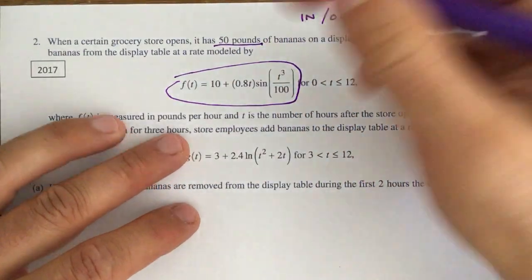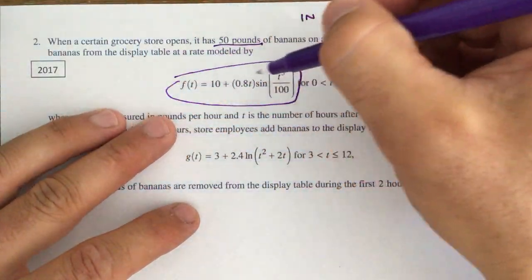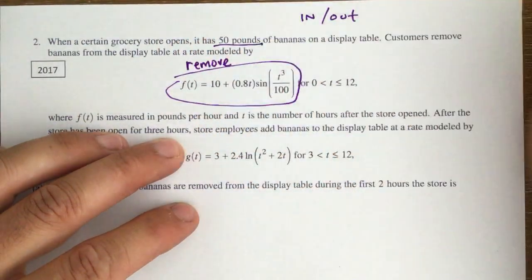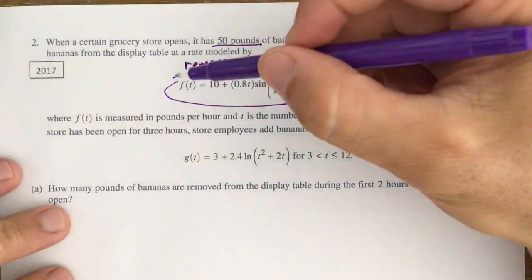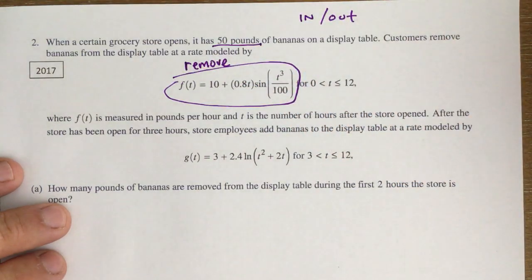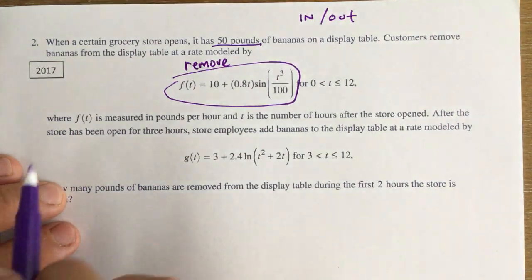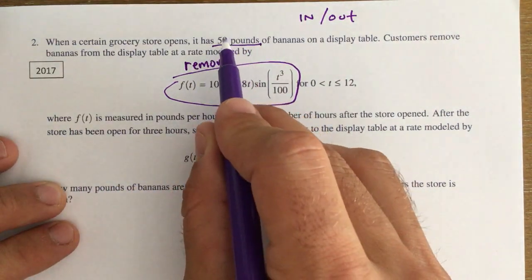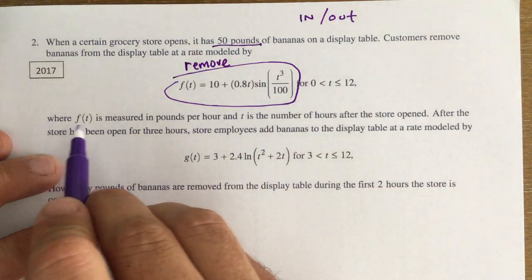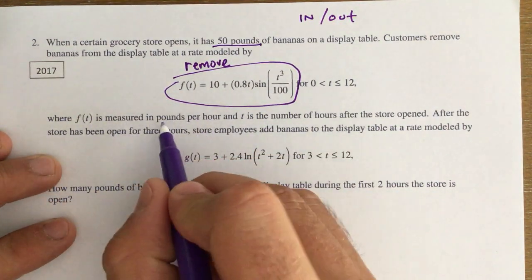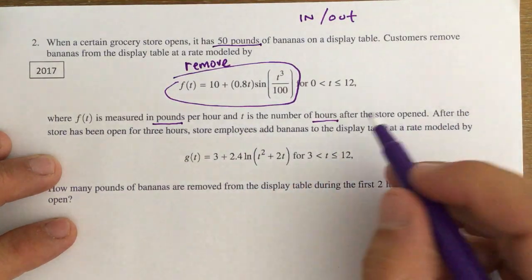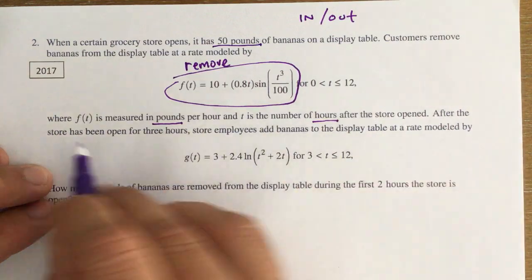And I like to label these, so this is bananas displayed. Remove. I have a tendency to forget what it is, and since they didn't label it R of t, like remove, I like to just label it so I'm not grabbing the wrong equation. Okay? So this is bananas. There's 50 pounds already sitting there. People start coming in, and bananas are removed. F of t is measured in pounds per hour, so we're talking about pounds, and t is the number of hours after the store has opened.